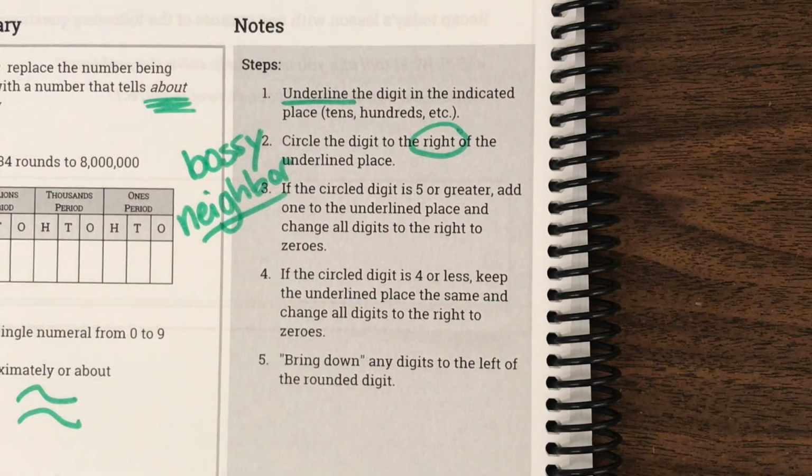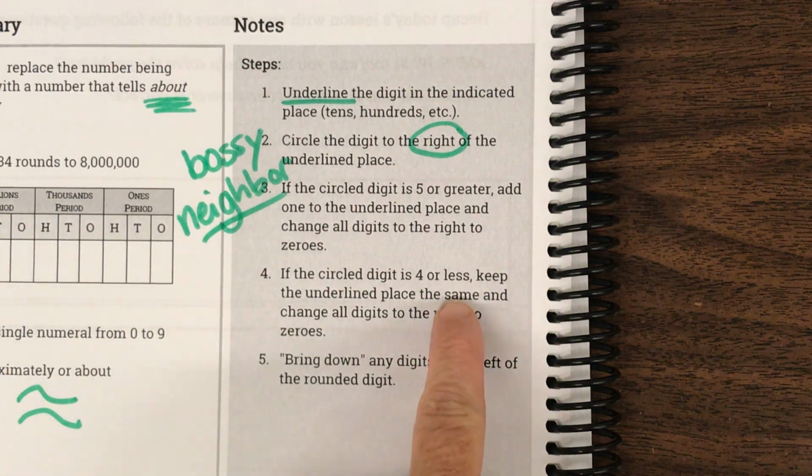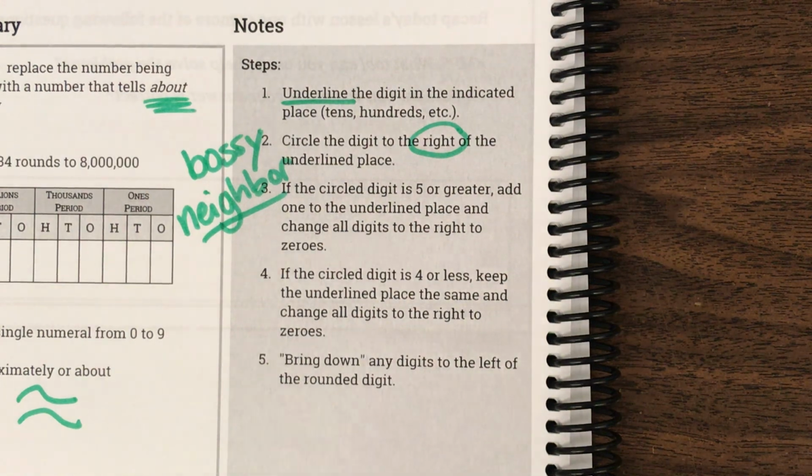Okay, and then it says if the circle digit is 5 or greater, add 1 to the underline place and change all the digits to the right to zeros. If the circle digit is 4 or less, keep the underline place the same and change all the digits to the right to zeros. So you might remember from when you were younger hearing a little phrase that says 0 through 4 stays the same as before. 5 through 9 goes up the line. So that's kind of what we are going to remember. 5 makes it go up, 4 and below makes it stay the same.